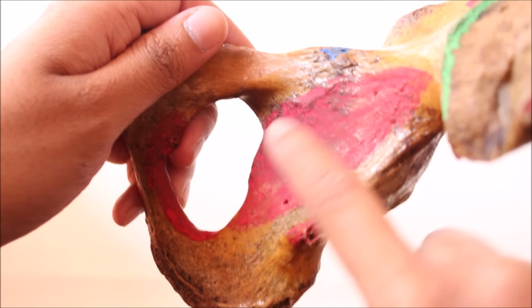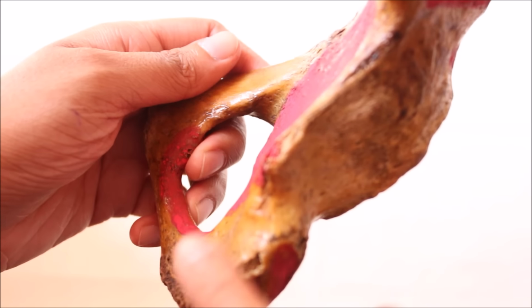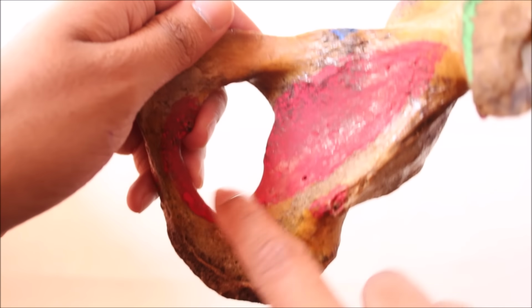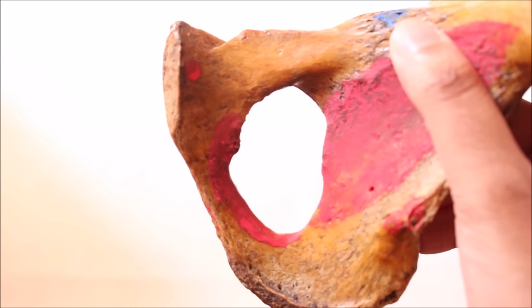The pelvic surface of the ischium lies between the anterior border and the posterior border. It forms the lateral wall of the true pelvis. Now let's learn about the conjoint ischiopubic rami.